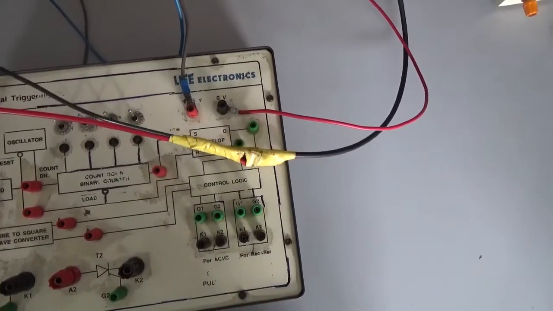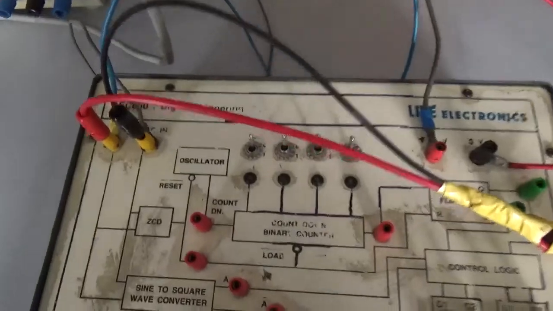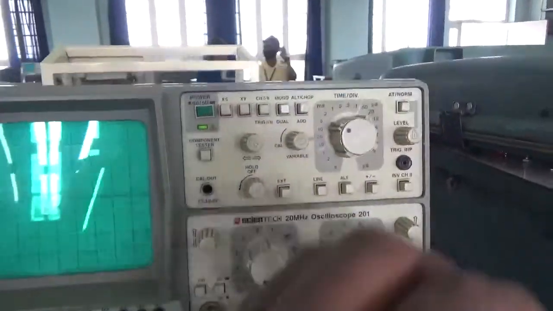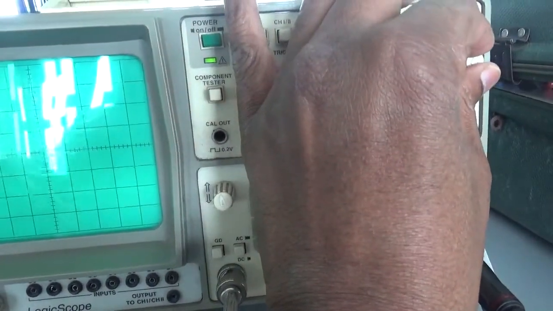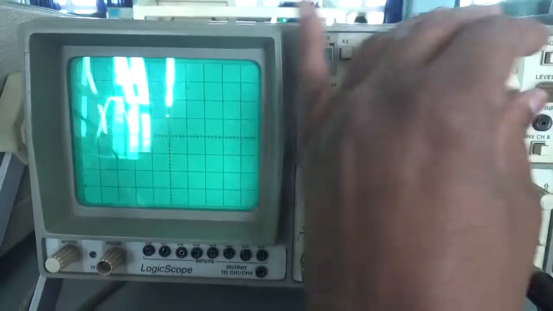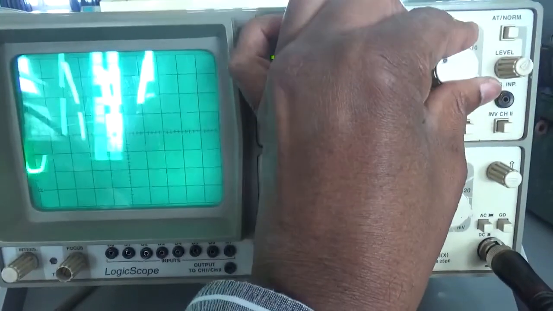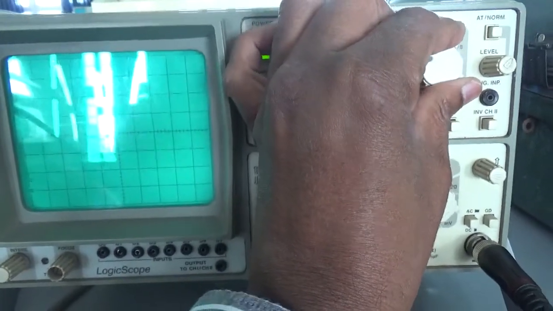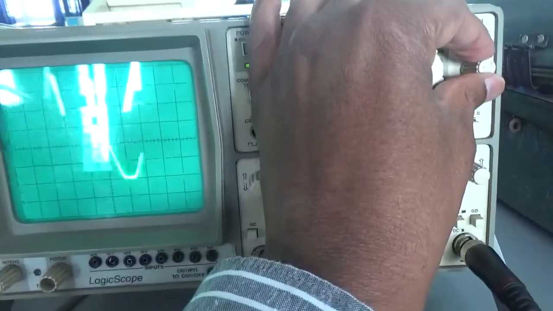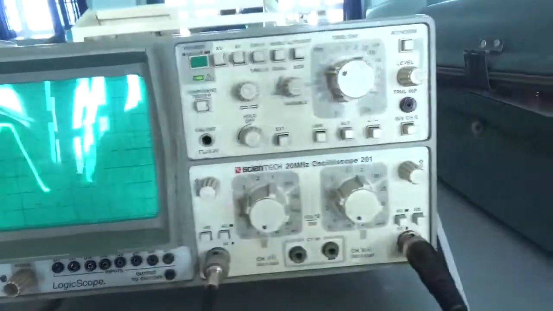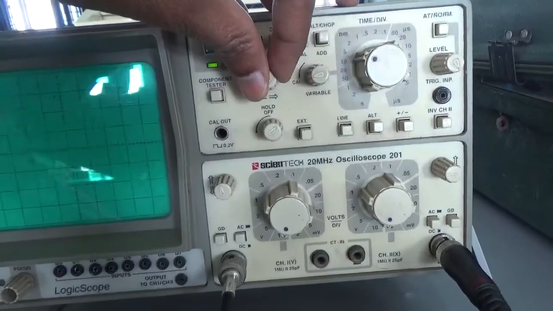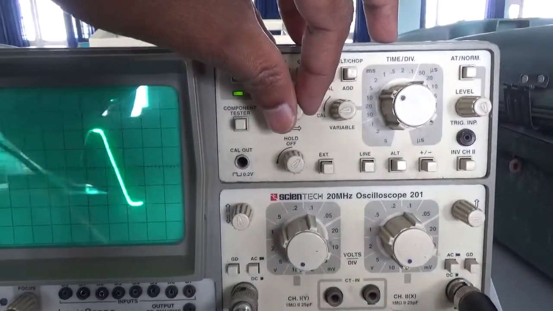Let me connect these CRO points to the AC points. I am measuring the AC voltage and you can see the AC voltage waveform. Let us measure the amplitude of this waveform.